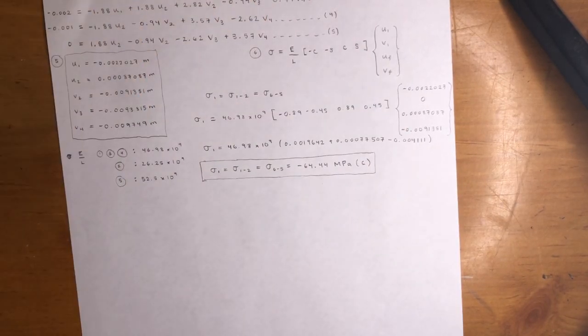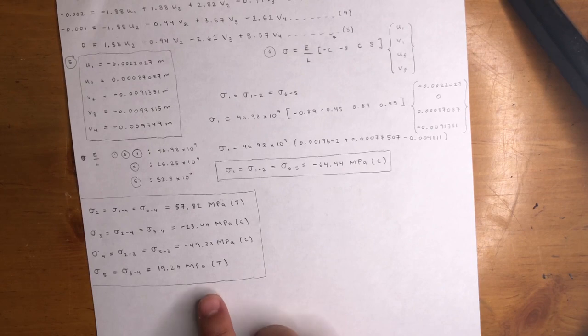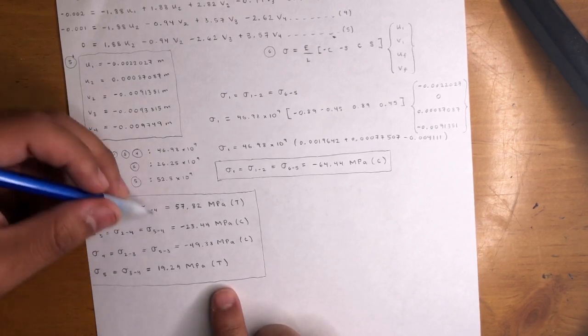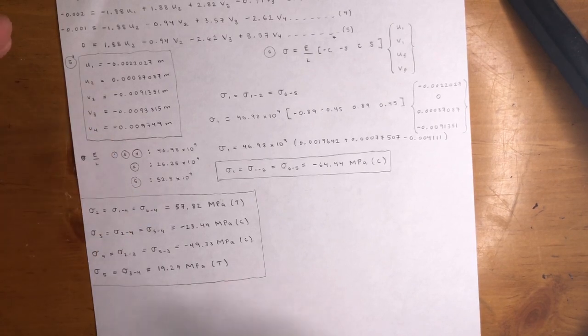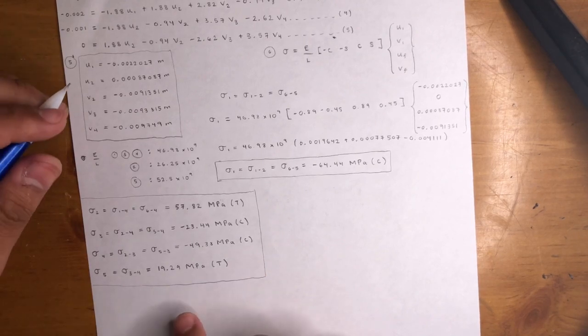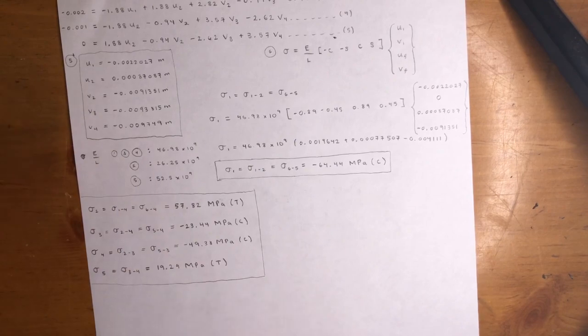Now I'm going to give you the rest of the sigmas. All right, so here are the numbers. I'm going to explain each one. I have the other paper right here, but to verify these, you really can't verify any of them, and it's kind of hard to see it in tension or compression sometimes. I know in other videos I told you that you could always just see it, but this one's kind of hard. But sigma 5 is 19.29 megapascals.